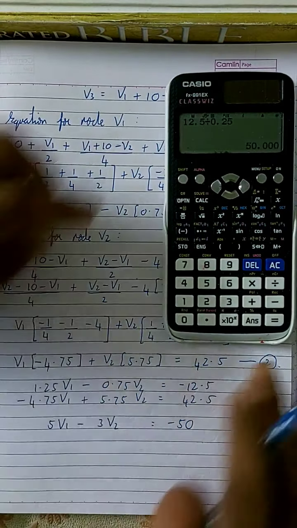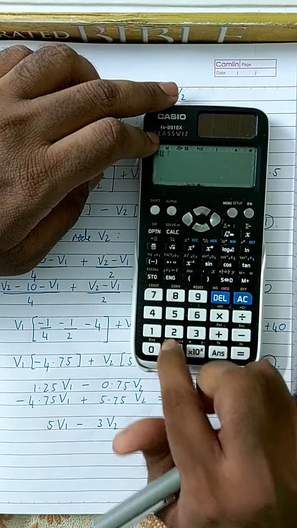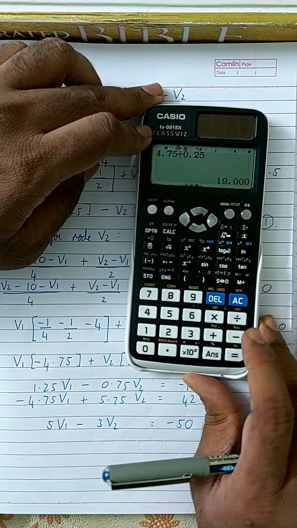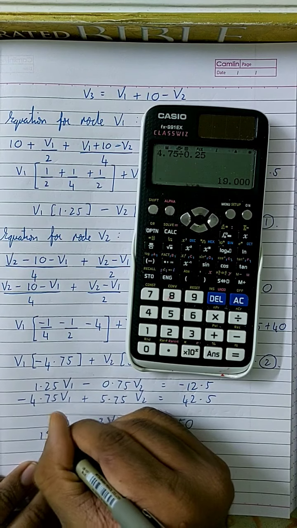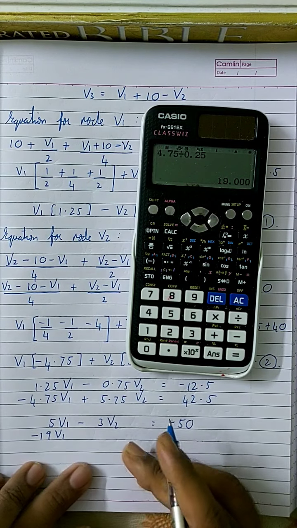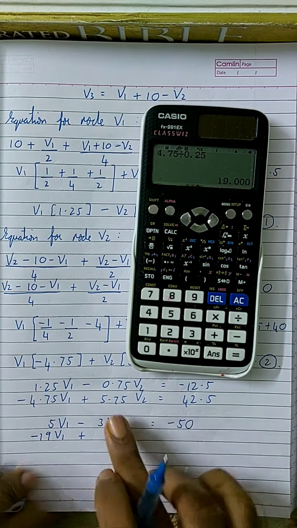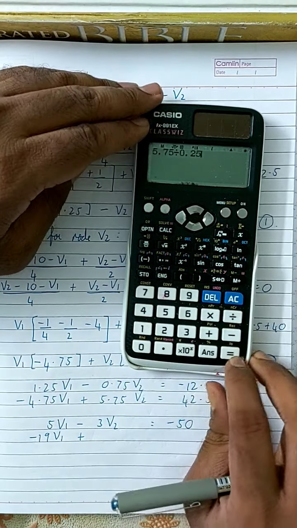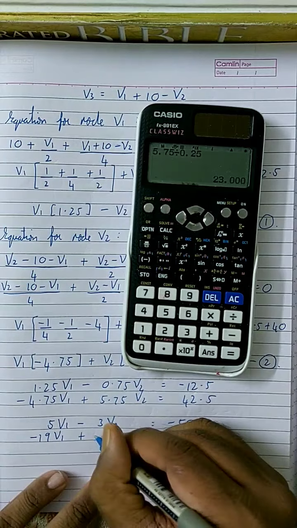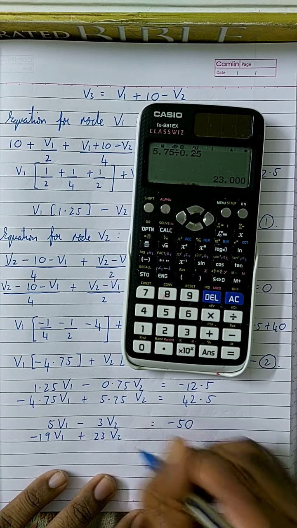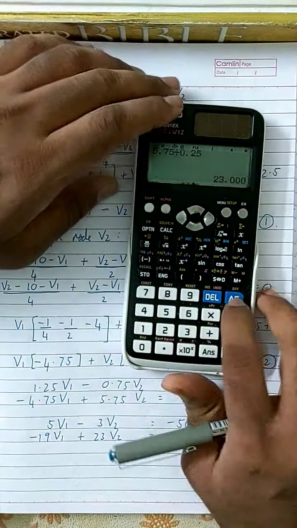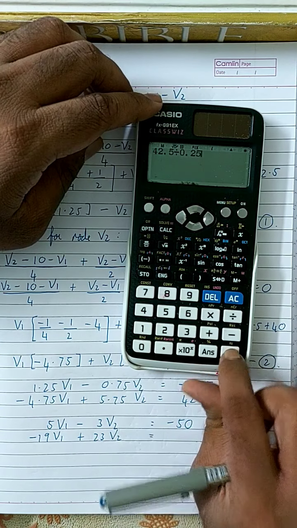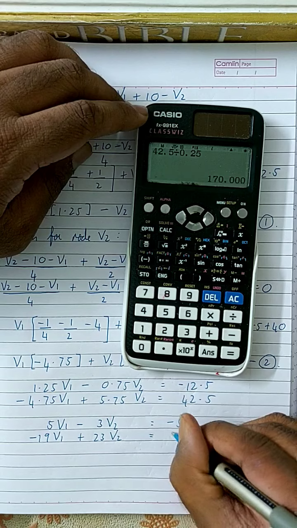Okay, now what about this one? 4.75 divided by 0.25, and you get 19. So this is minus 19v1. And plus, what about this 5.75? 5.75 divided by 0.25, and you get 23. So this is 23v2. And what about this 42.5? 42.5 divided by 0.25, and you get 170.